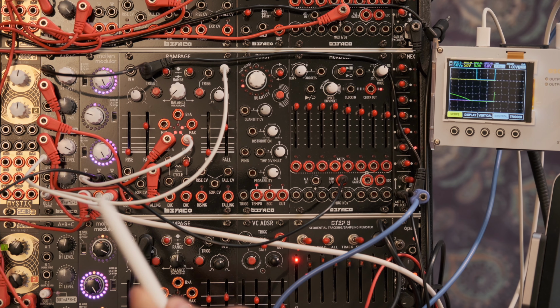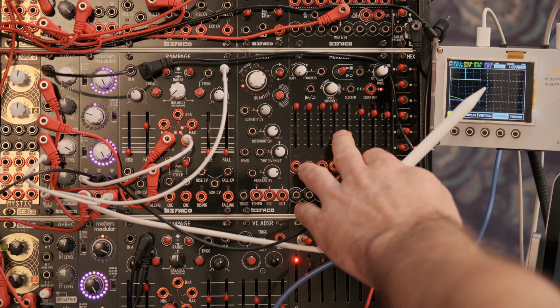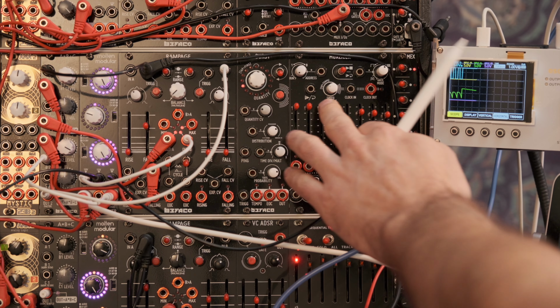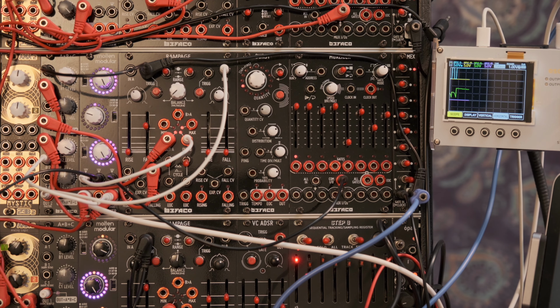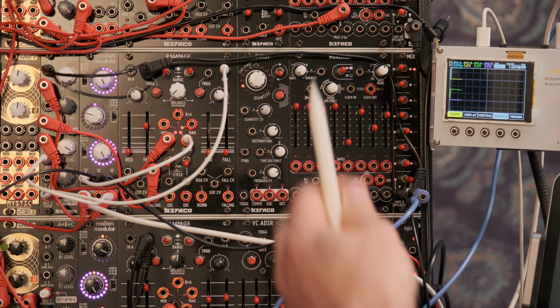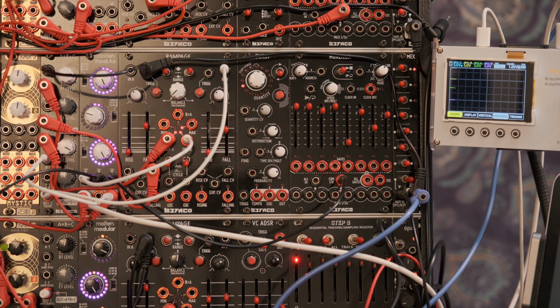Now, one of the problems I found with this setup is that the velocity changes can create pops and clicks in the signal. So you can hear that there a little bit. So I've added an extra decay envelope onto the final output to try to smooth that out.